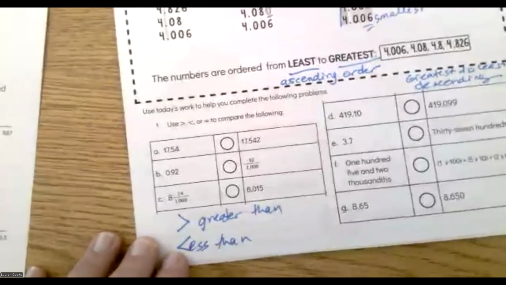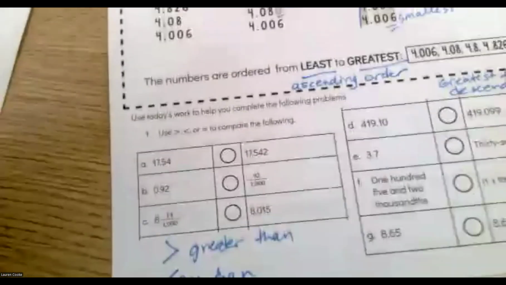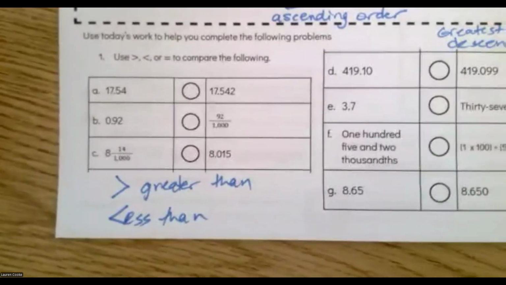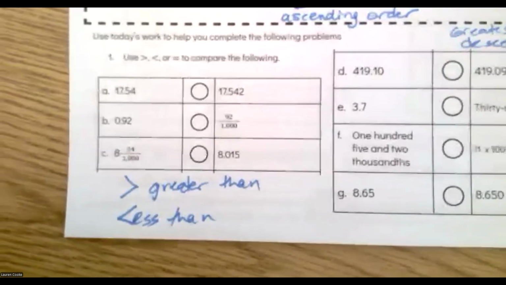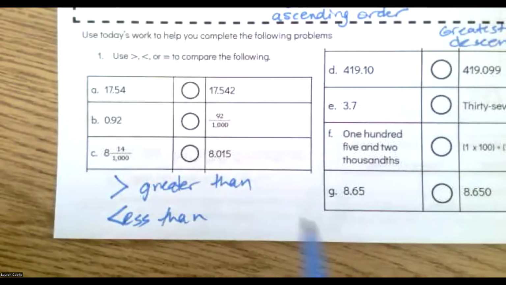All right. So let's check out my numbers. I don't know why this is so not clear. It's a brand new computer. Try one more time. All right. Well, here we go.